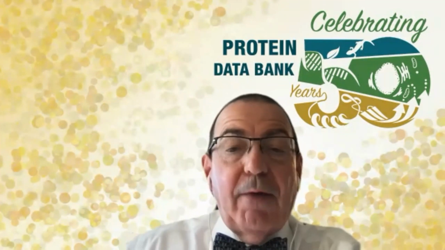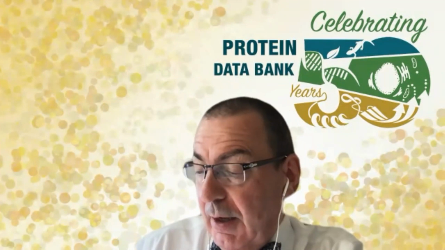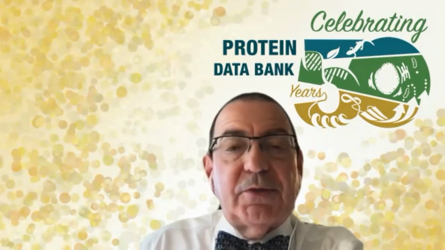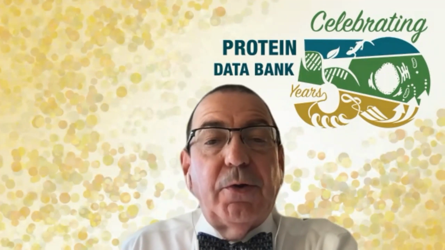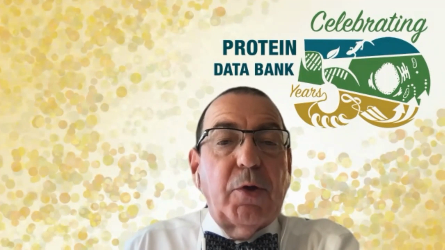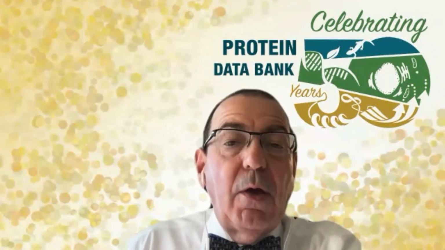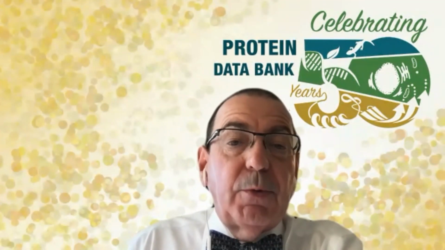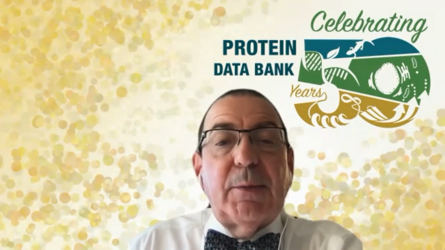What we don't have right now is a global system for validation of structure models, both experimental and computed structure models, coming either from template methods, homology modeling, or from these deep learning methods.